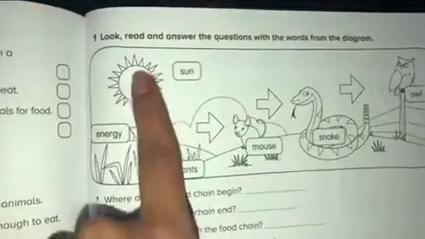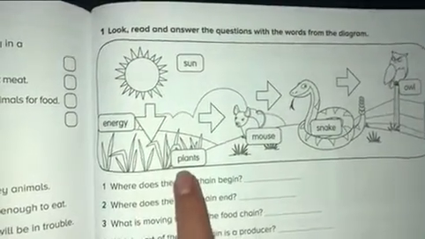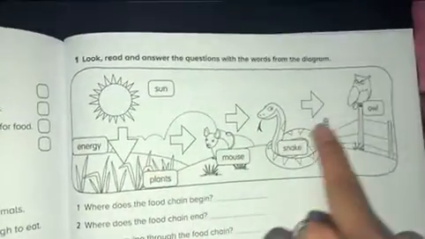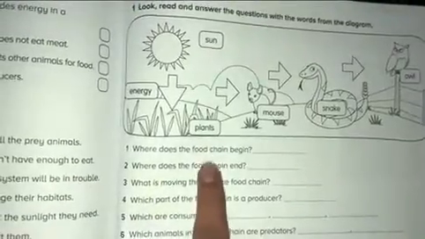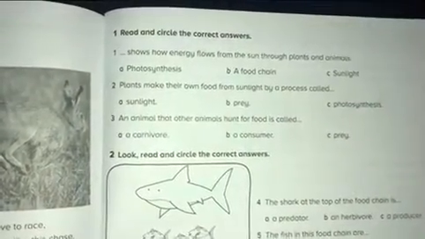And here we have the sun. It gives energy to the plants, to the animals. So what is this called? It is a food chain. So, number 1, letter B, a food chain.